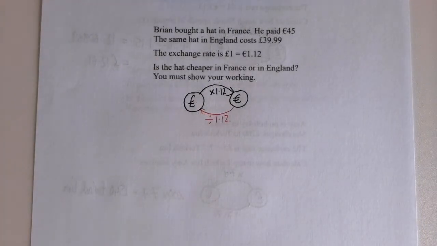So this is a classic case of an exchange rate question. So we're going to do a couple of these. This is where they tell you how much the same thing costs in 2 places. So we've got a hat you can buy in France for 45 euros or in England for 39.99, and we're asked, where is it better value? And you've got to decide what you're going to do. Are you going to compare the price in euros or in pounds? That's your first decision.